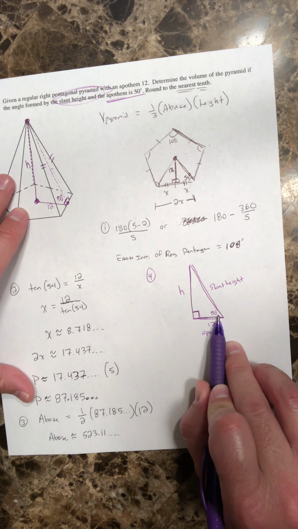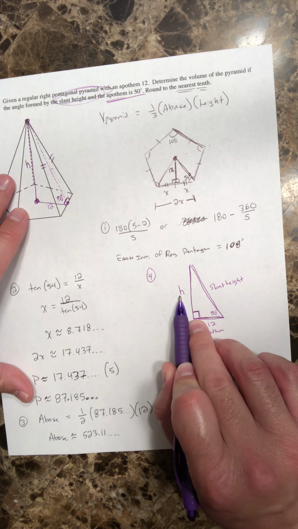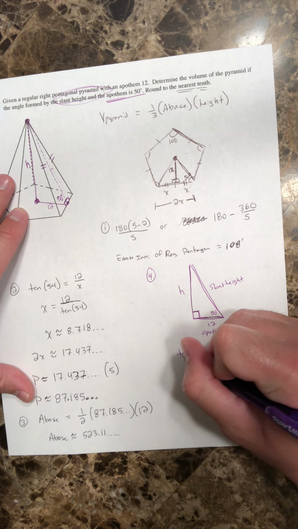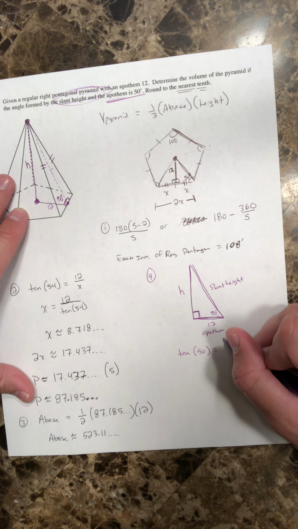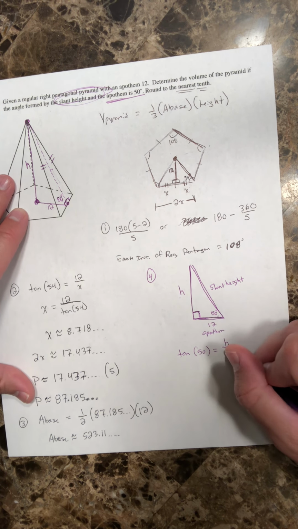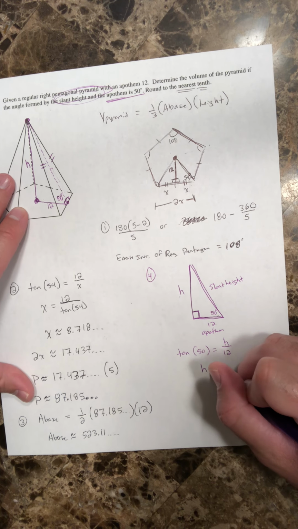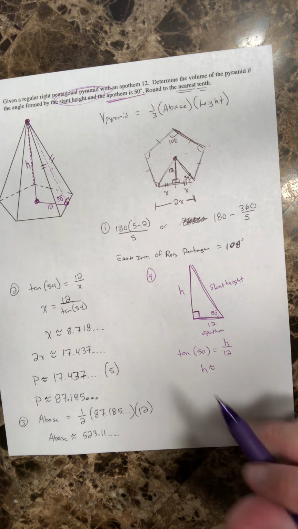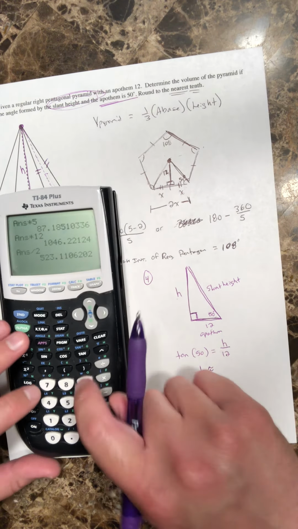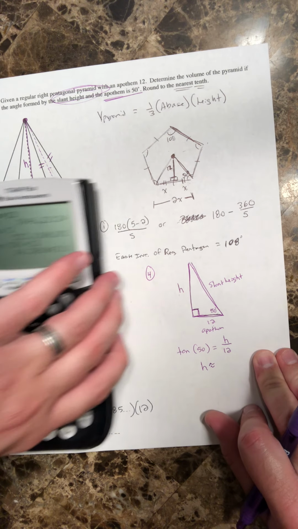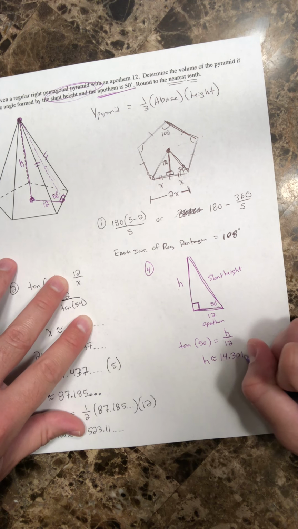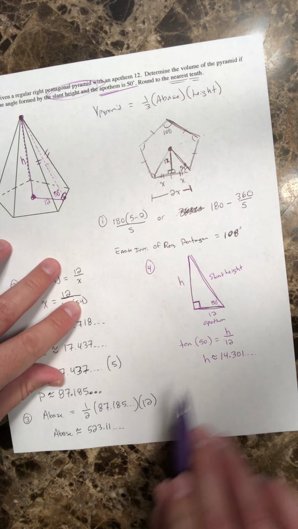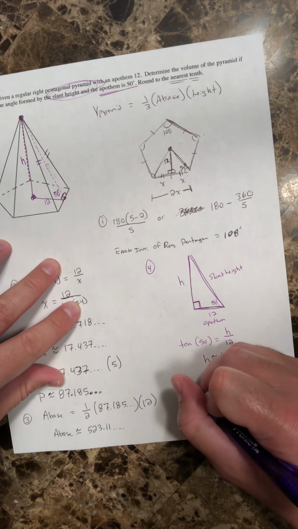So if I look, I have a 50-degree angle. I want to know the opposite side, and I have the adjacent side. So the tangent of 50 is equal to the opposite side, which is the height of the pyramid, over the adjacent side, which is 12. So that means the height is approximately, put this into the calculator, tangent of 50, multiply it by 12, and we get the height to be about 14.301. Okay, well, since we know the area of the base and we know the height and we know the formula, then we're done with this problem.